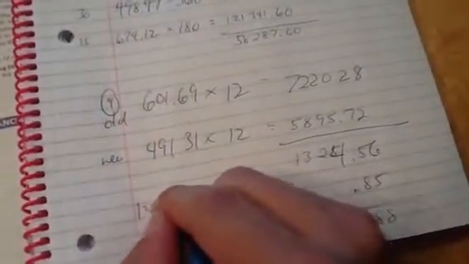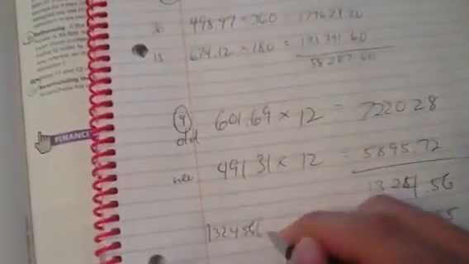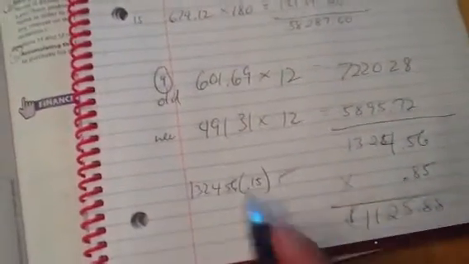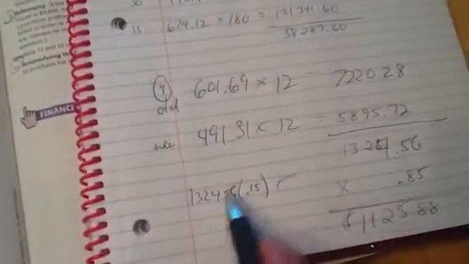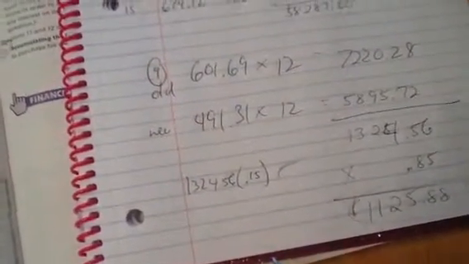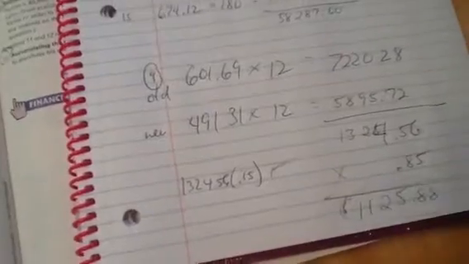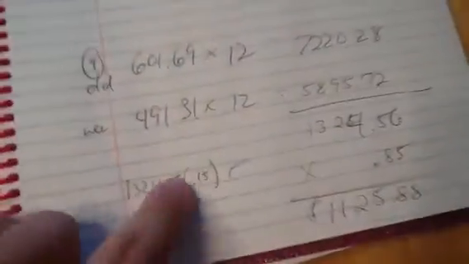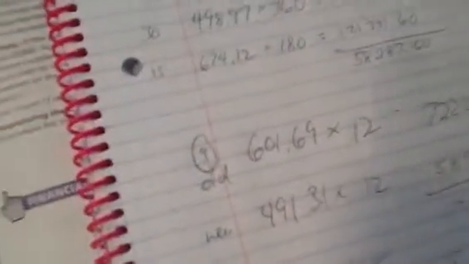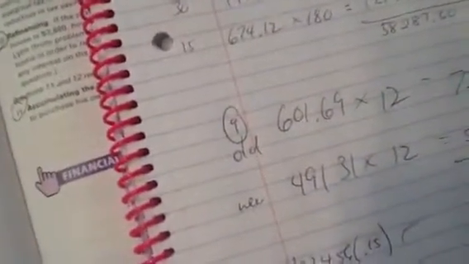If that was too fast for you, what I mean is you can multiply the $1,324.56 by 15%, right? That's the savings, the difference between the two, but 15% of that is just tax that they are now not given a break on, and you can then subtract that amount from $1,324.56, and you'll get the same bottom line, which is $1,125.88. All right, so that's that one.